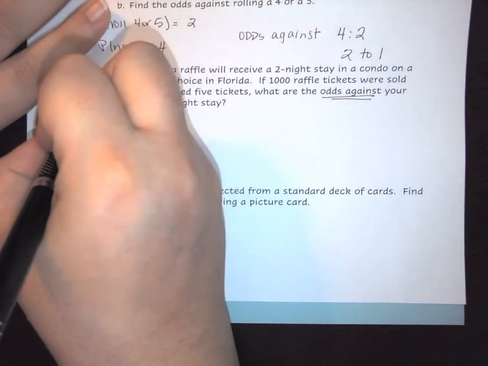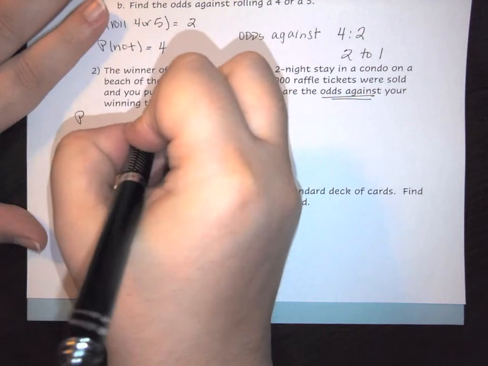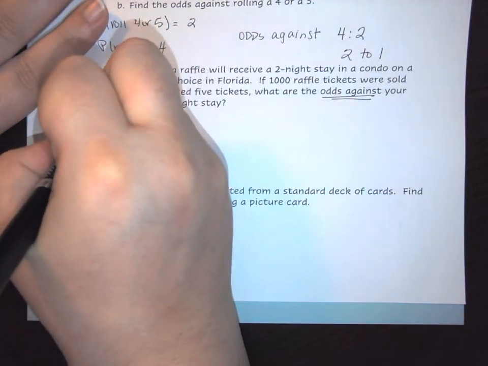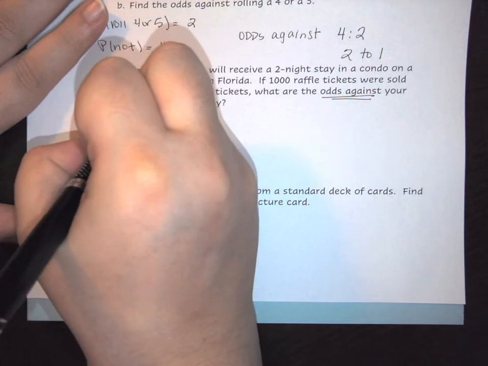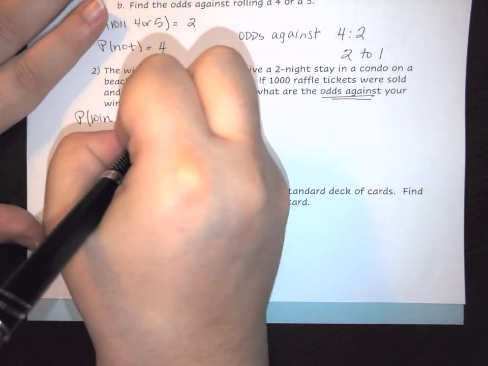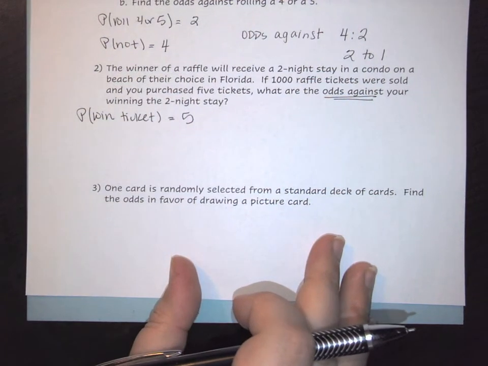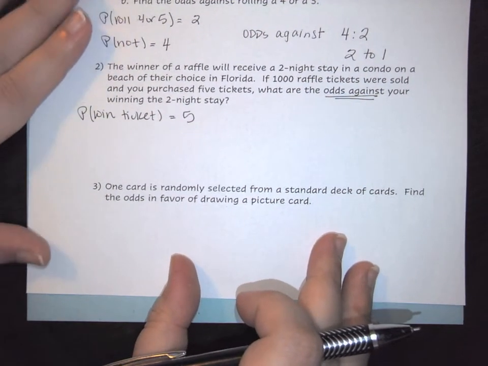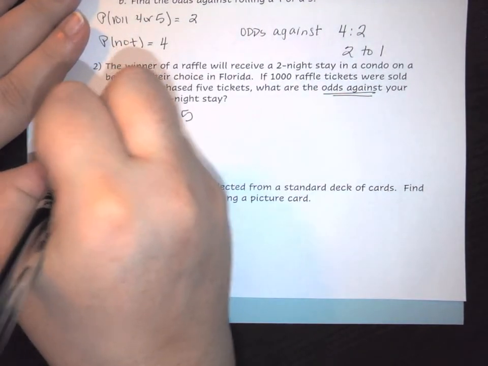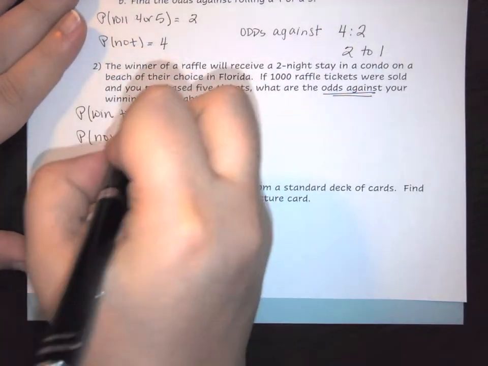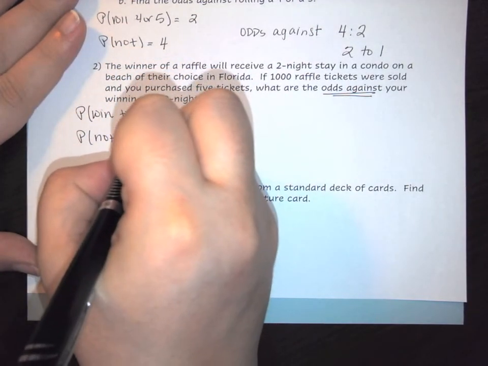Again, the first thing we need to do is find the probability of the event. So this is going to be that you have the winning ticket, and I have 5 tickets. Now we also need to know the probability of not having the winning ticket. Well, there were 1,000 tickets.